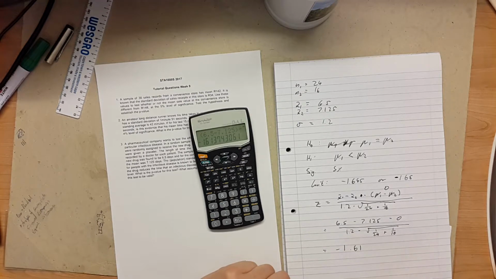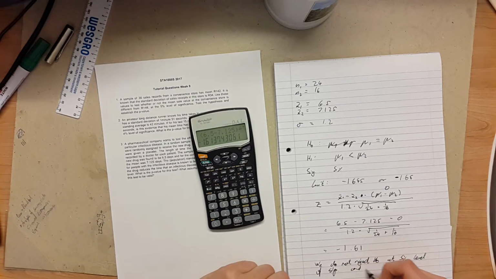So we do not reject H0 at the 5% level of significance, and we find that the drug doesn't reduce the disease time.